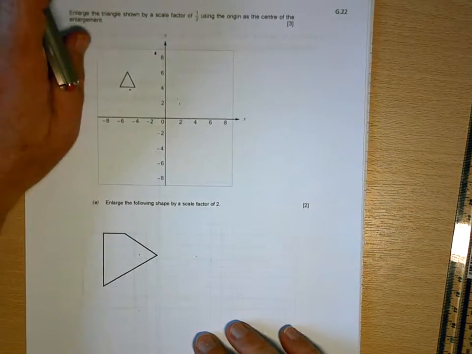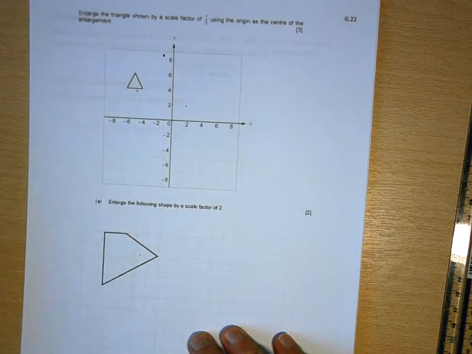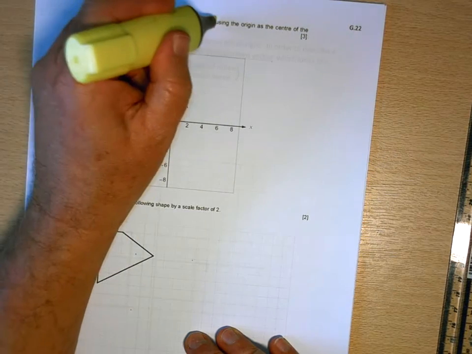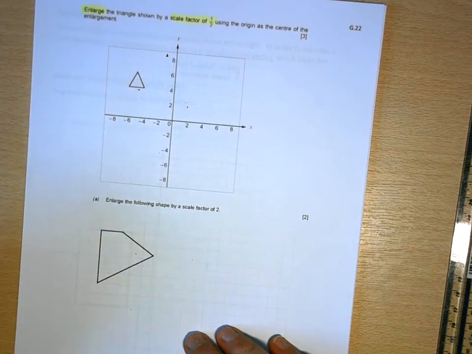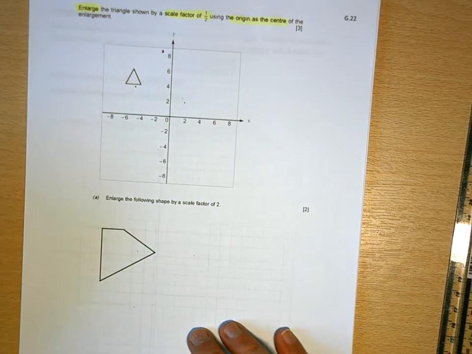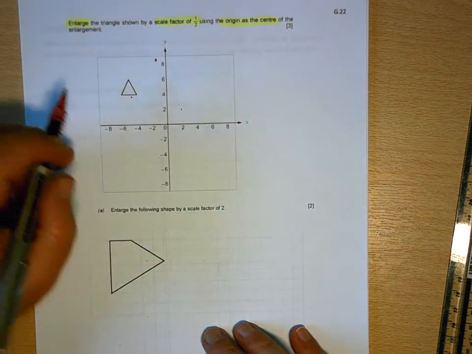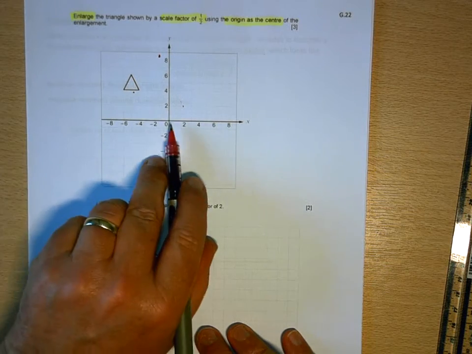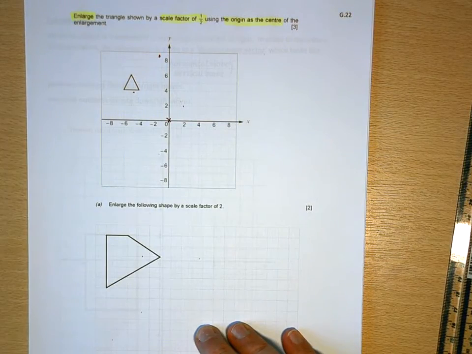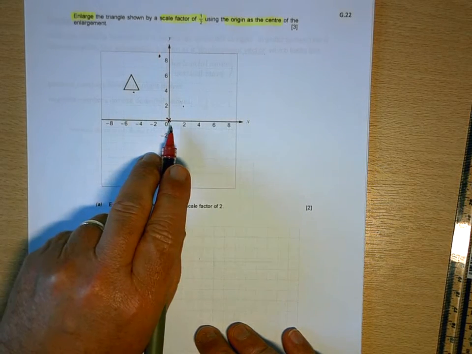So then we have enlarge. Triangle shown by a scale factor of 1/2, using the origin as the center of enlargement. So this hasn't printed very well as far as the grid is concerned. The origin is the center of enlargement. The origin is at the center of the axis. So I'm counting everything from there.